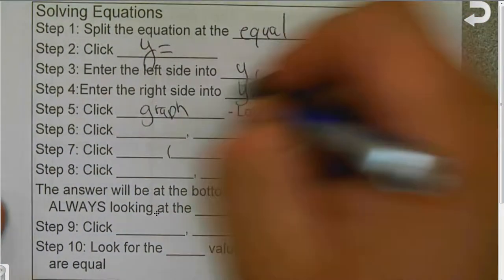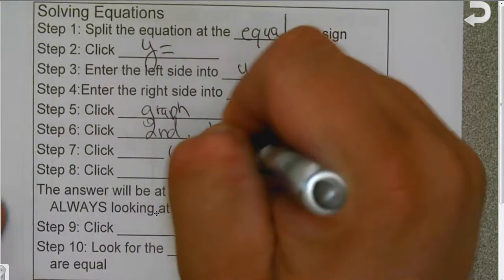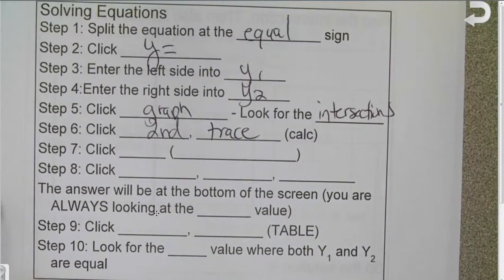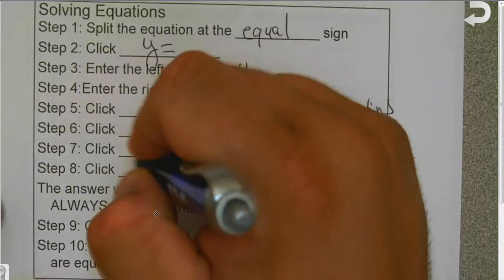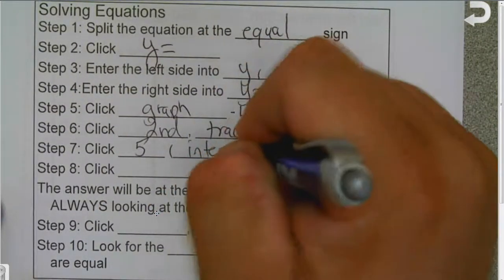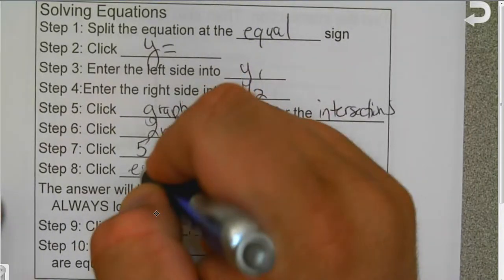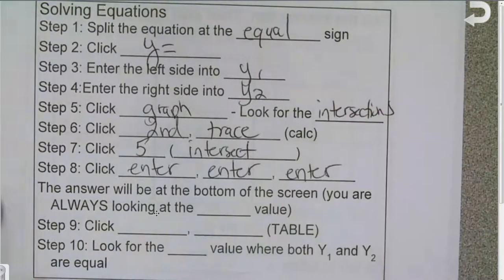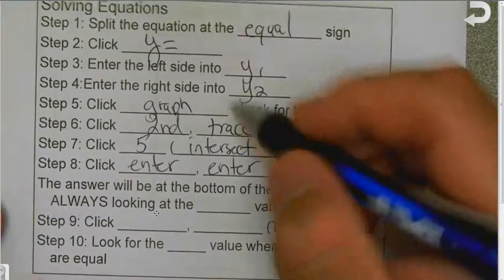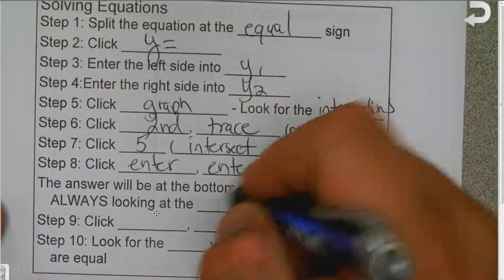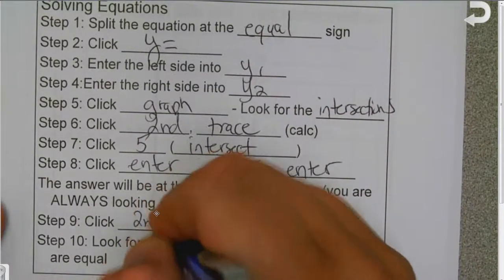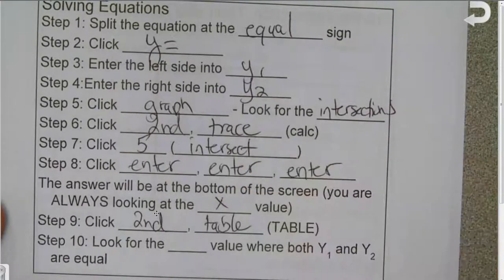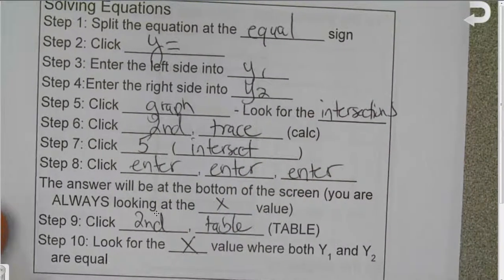You're going to click second trace, and you're going to click 5 because we're going to intersect. And then you're going to click enter 3 times. The answer will always be at the bottom of the screen. You're always looking for the x value. And then you can click second table, and you look for the x value where the y1 and y2 are equal. Okay? So at this point, that's just a lot of instructions to use the calculator.